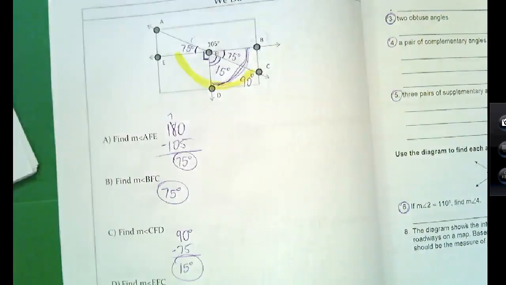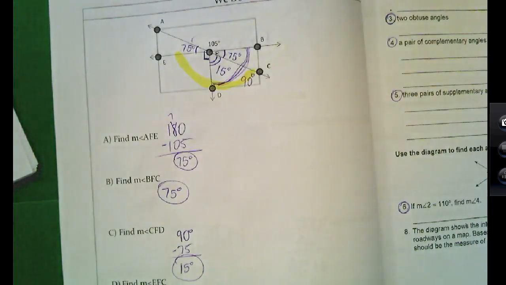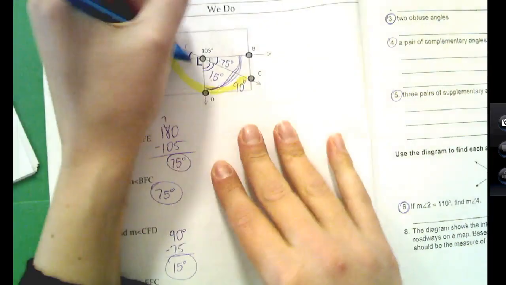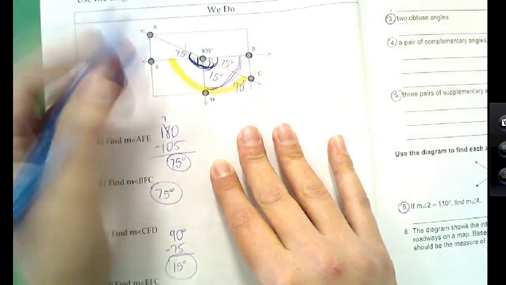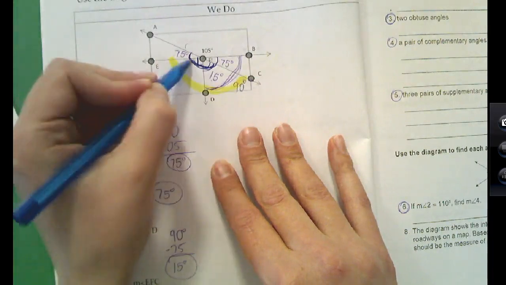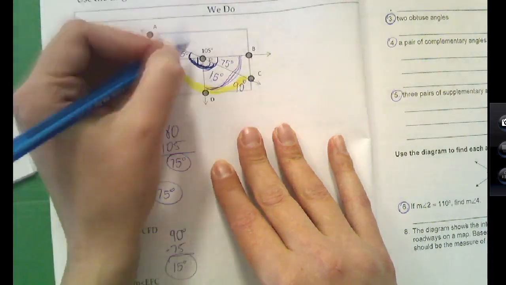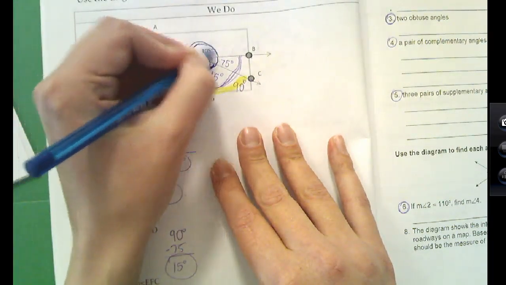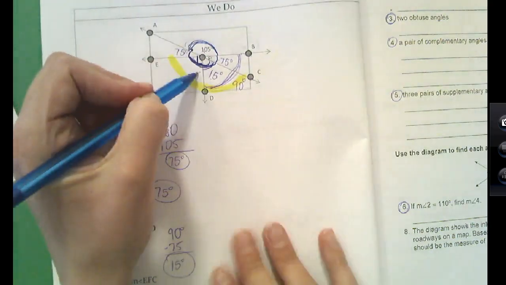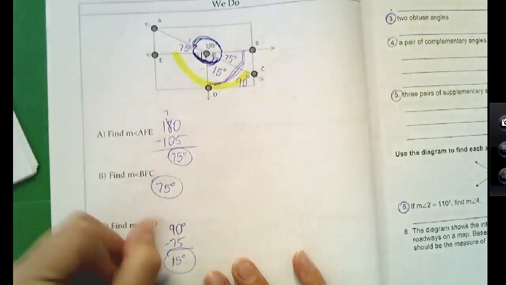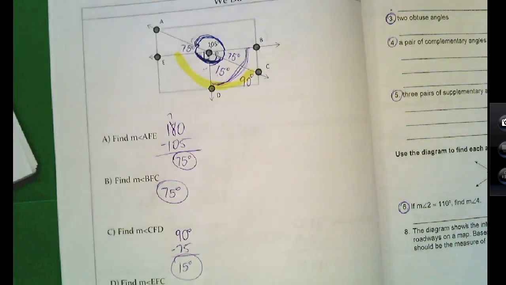If we look at our diagram, I'll do this in a different color to try and make it more obvious. You guys see from here to here? This is angle EFC. So from here to here is a vertical angle up here. Yep, AFB. Do you guys see how those are two vertical angles? So it's 105 degrees. Yep, 105. Did somebody have a different way of figuring that out?